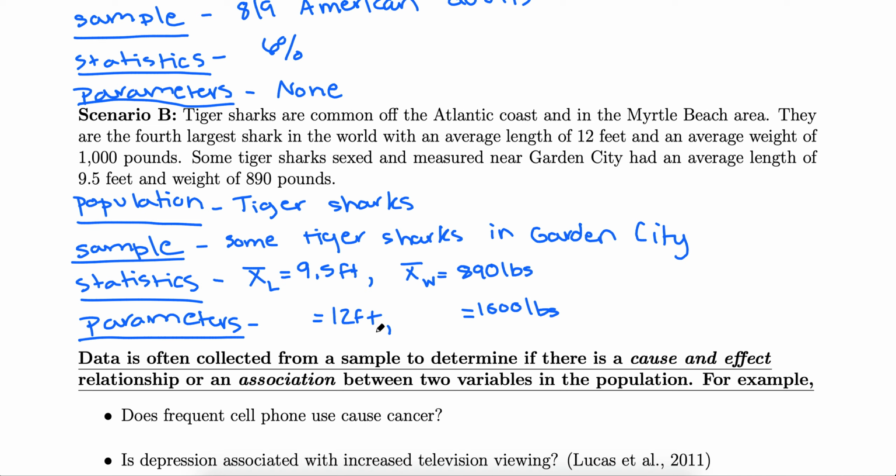Now, the notation for average for the whole population that was given earlier as mu. And to reduce confusion, I'm going to again use some subscripts L and W for length and width.